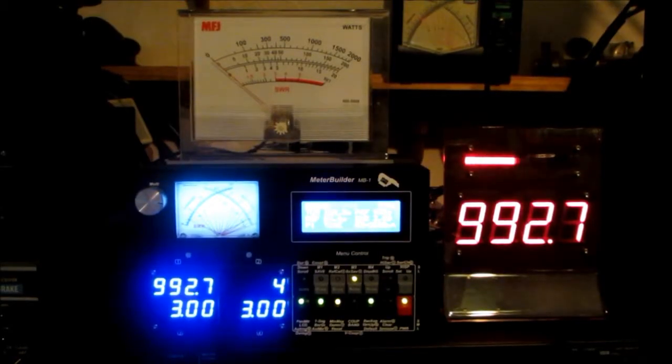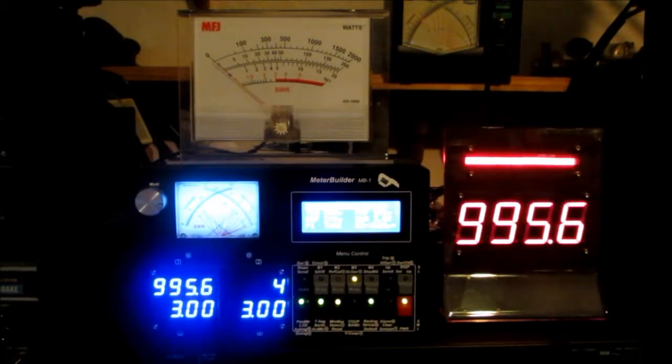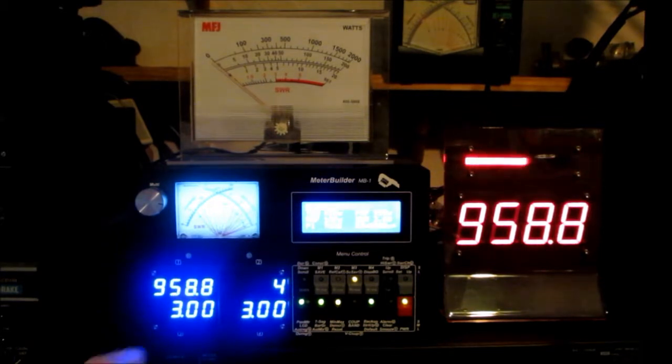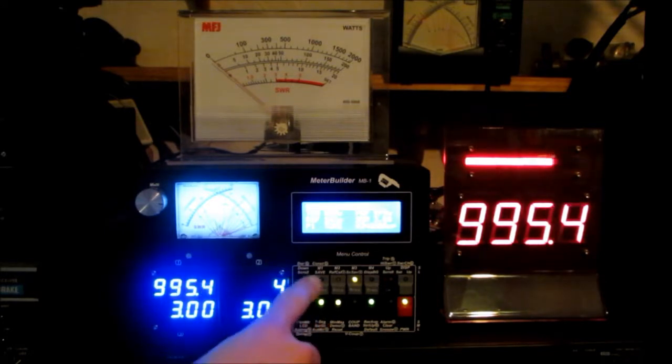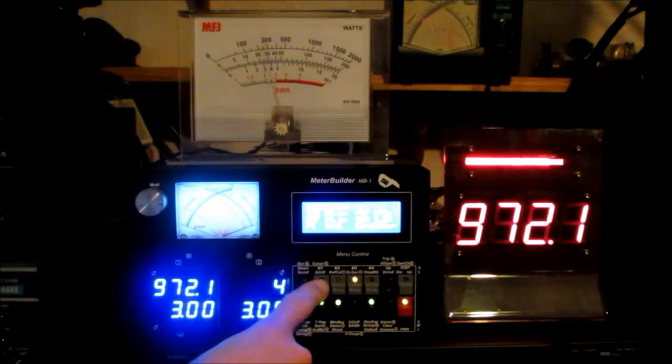Okay, we've got everything running more or less. These are the settings that we're going to back up and then attempt to restore. That's set to peak power, coupler number, min-max. I've got the analog meter running, and you can see that we also have set up panel meter 3.